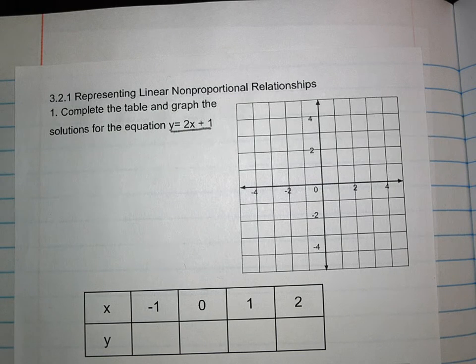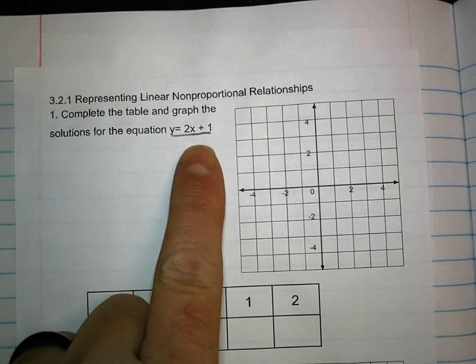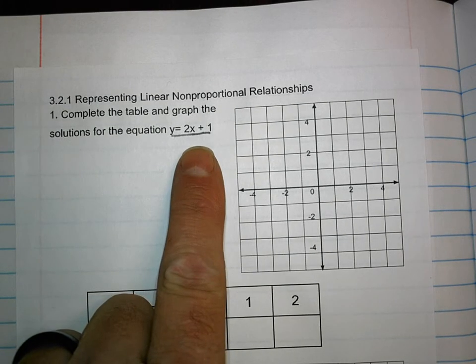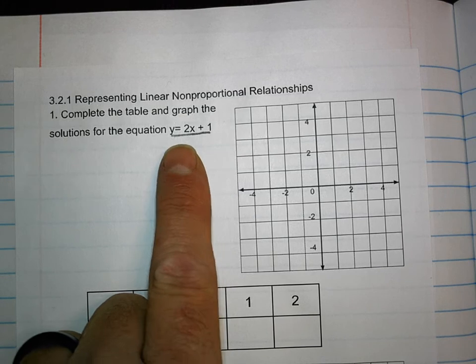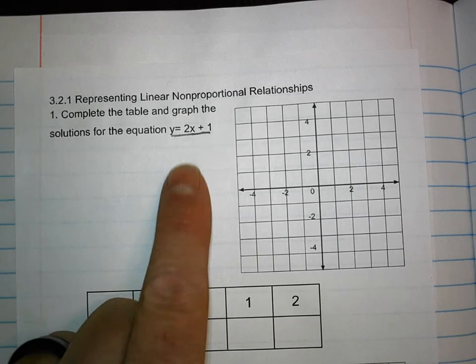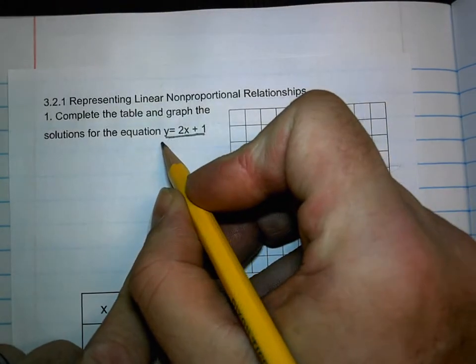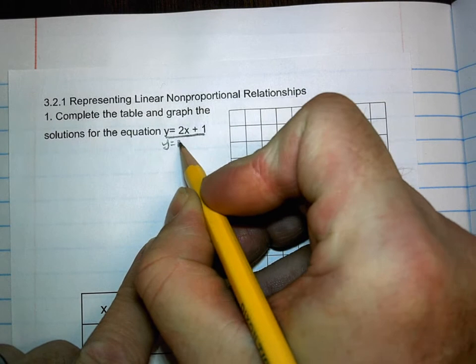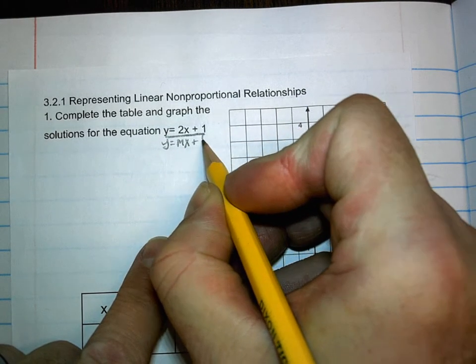The first thing we want in all equations is we want to put it in slope-intercept form, which is y equals mx plus b. Is this in slope-intercept form? No. Does it say y equals something x plus a number? Yes. So which is m? What I want you to do right below it, I want you to write y equals mx plus b.